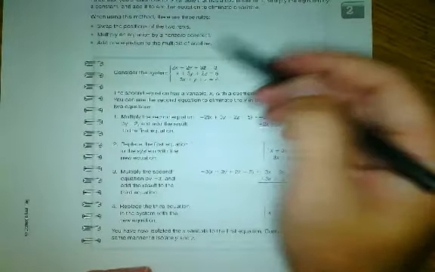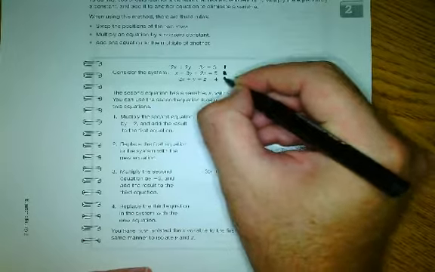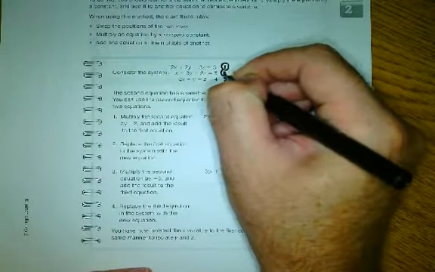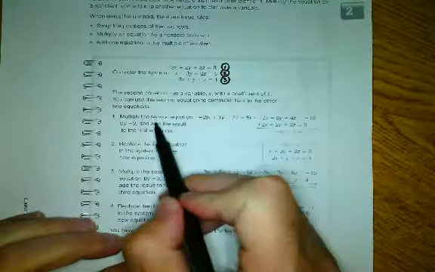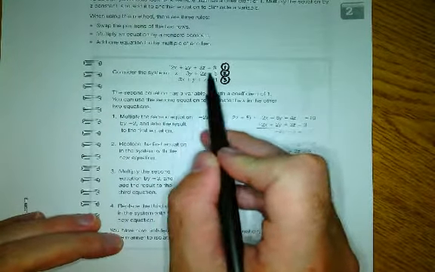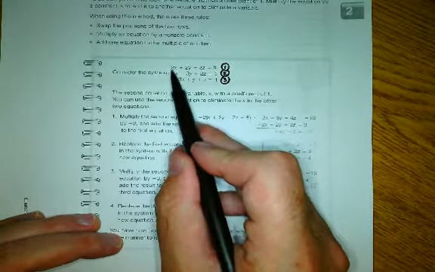But the goal with elimination is to try to take two equations. This is equation 1, equation 2, equation 3. Try to take two of those three equations and eliminate a variable. Doesn't matter which variable you eliminate. From right here, if they're taking what looks to be the second equation, number 2 here, it looks like they want to eliminate the x's.